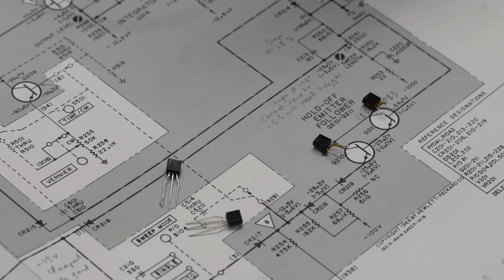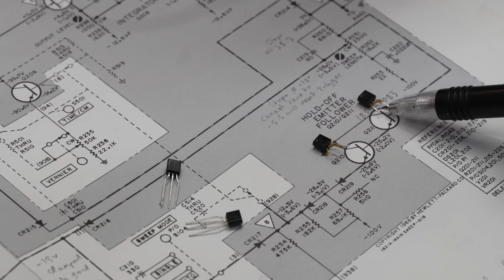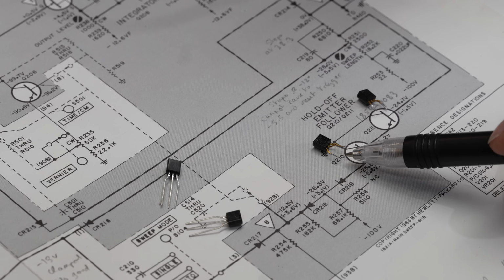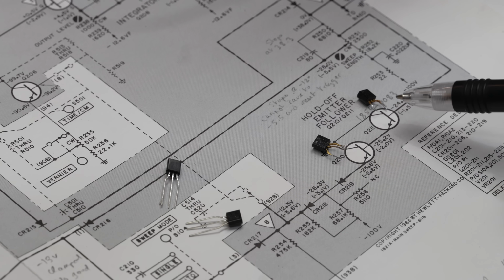Alright, the two transistors have been extracted. I spared you the surgery. Turns out Q210 is zapped. I have an open on one of the junctions.